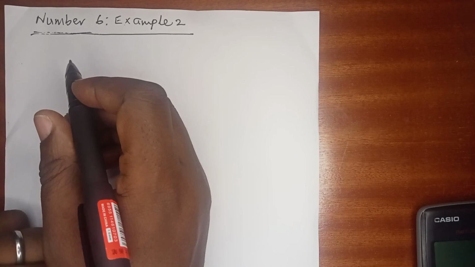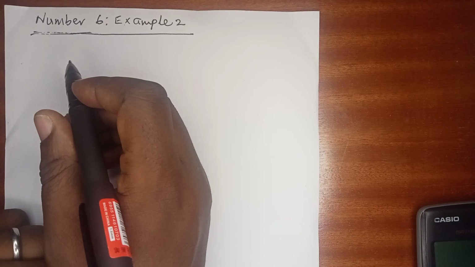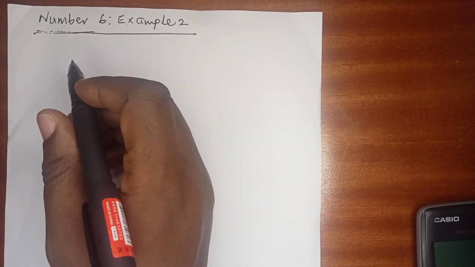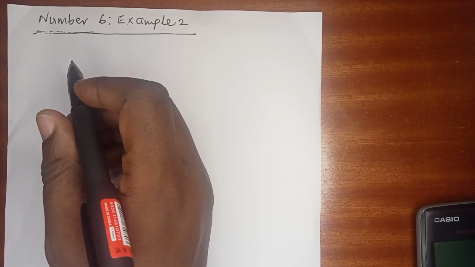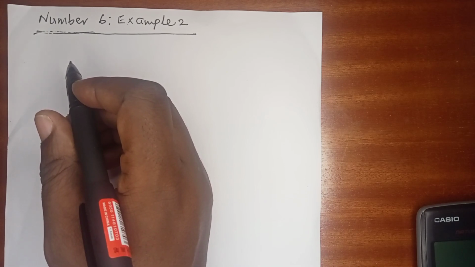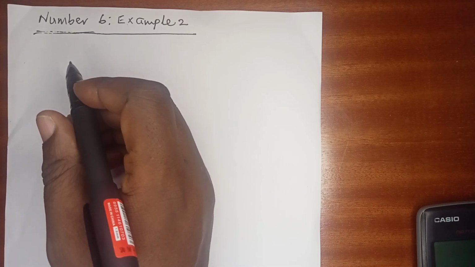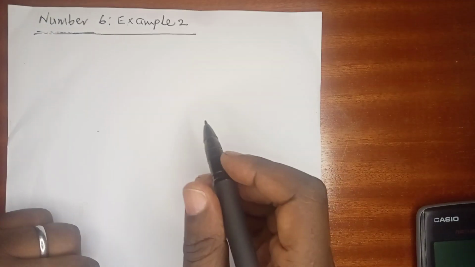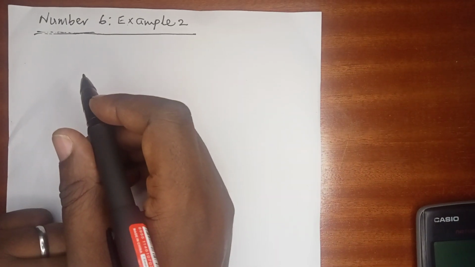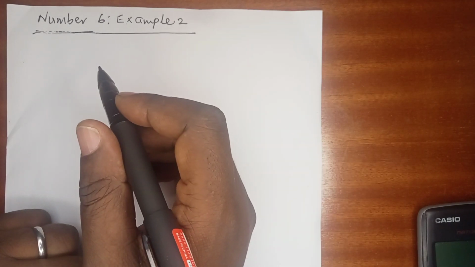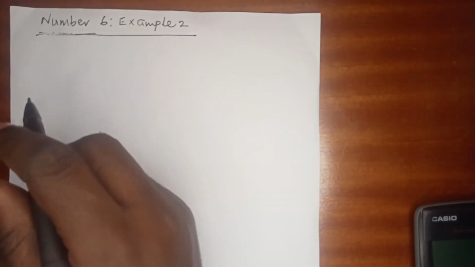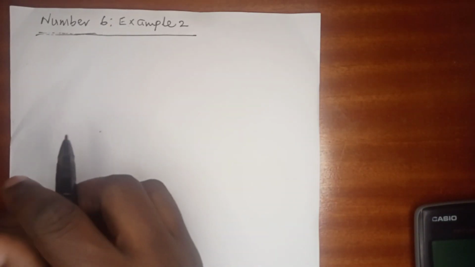I now want to explain number 6, example 2, something to do with inverse proportions. As you have been following in the text, in the PowerPoint, you have heard that inverse proportion can also be a relationship of two variables. Or rather, two variables can also be relating inversely. And I want to use this example to explain how the two variables relate.